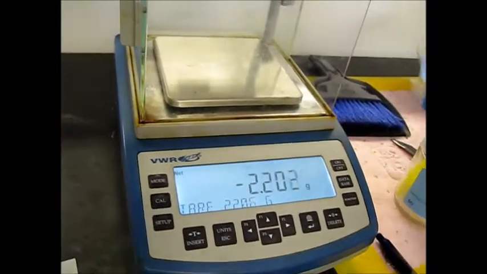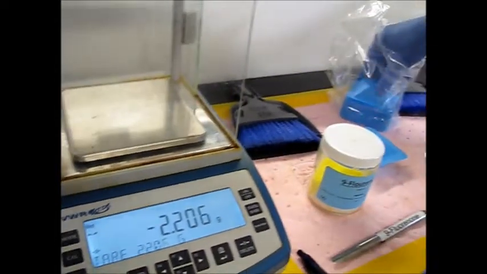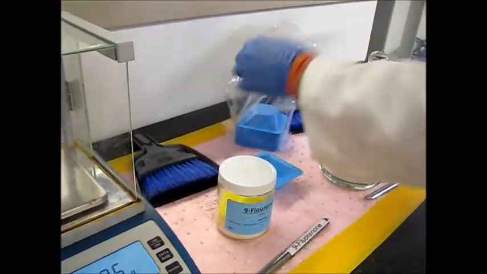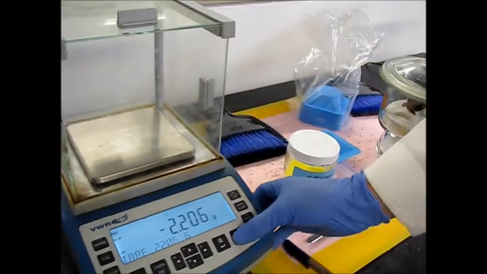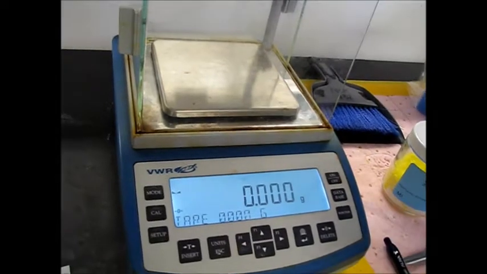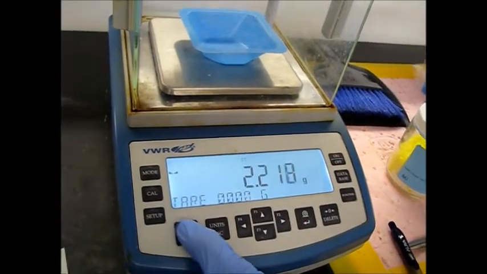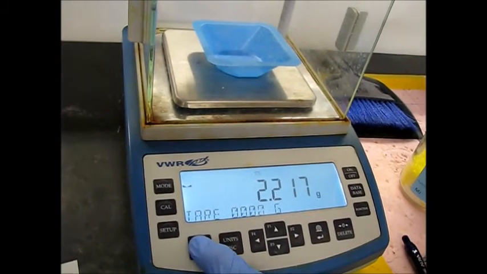Now we're going to weigh out 50 milligrams of the sodium borohydride. So once again, we need to make sure we zero first. And tare.